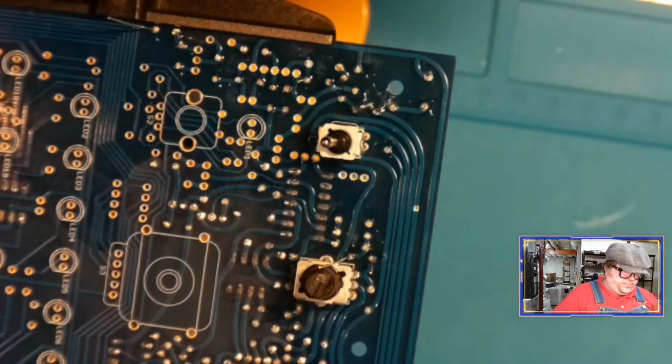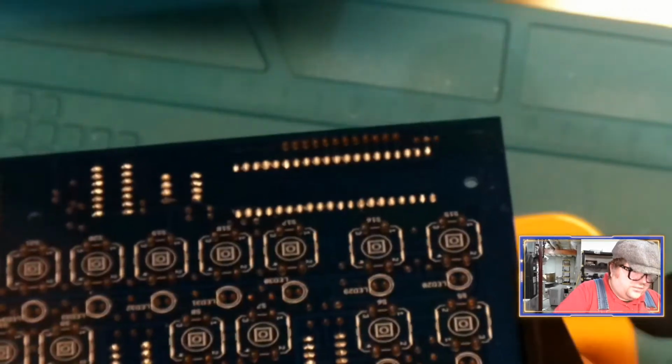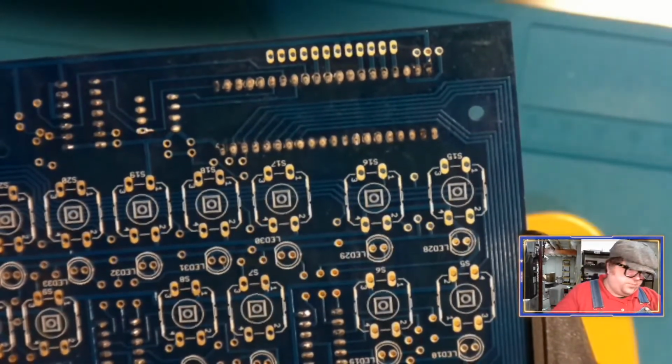All right. So those look soldered, and they look... Well, R138 kind of fell out of place, but it's okay.